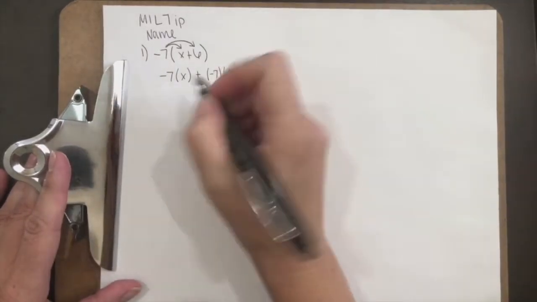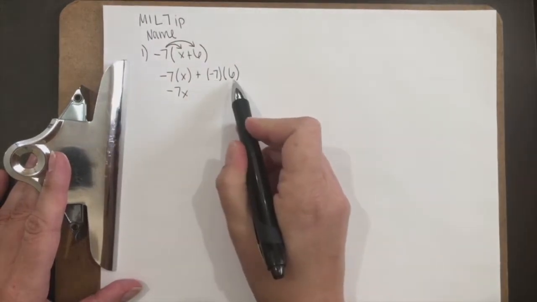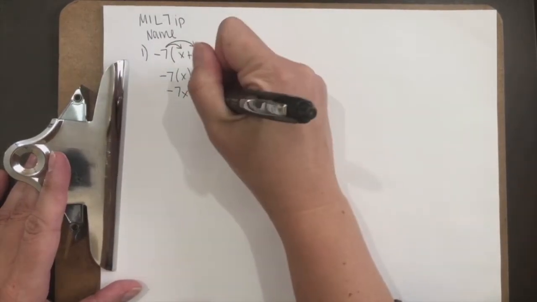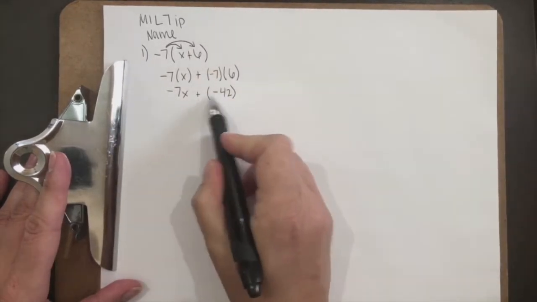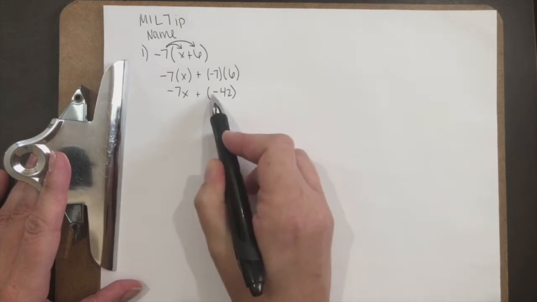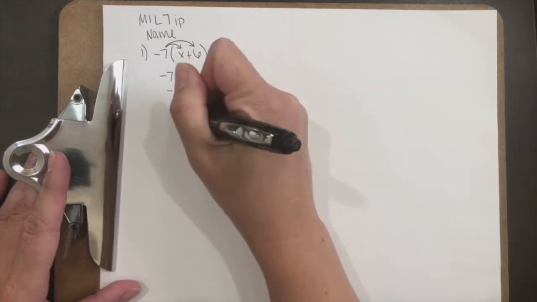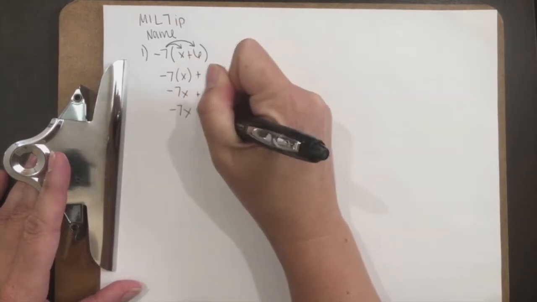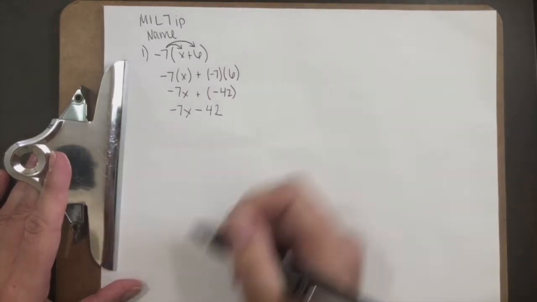So -7 times x is -7x. -7 times positive 6 is -42. And then we can make this just negative, because if we add a negative, it's the same as just subtracting. So -7x minus 42. And that is our answer.